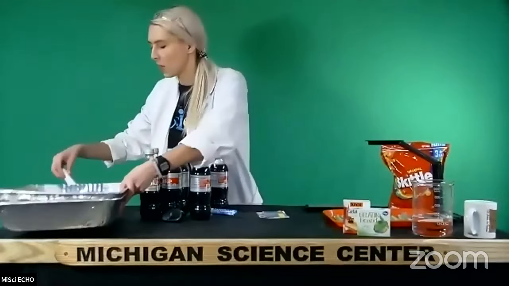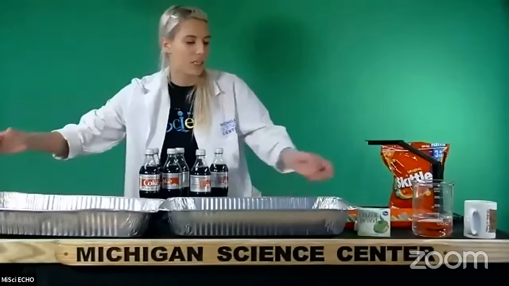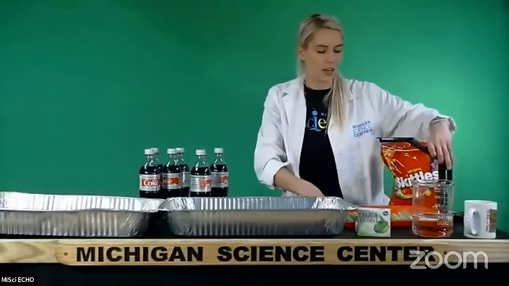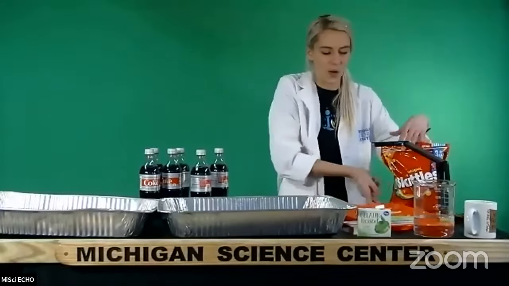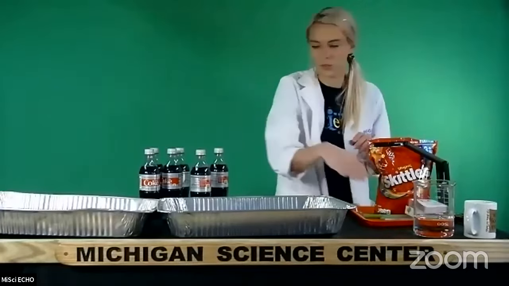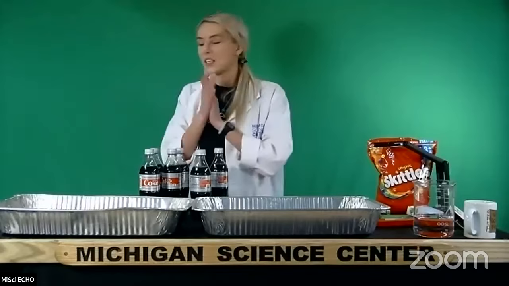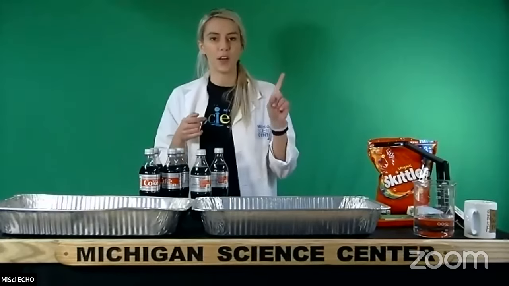All right, so we'll set up our trays here. We've seen this one in the past. We know it can be a little bit messy. Make sure we scoot everything off to the side and out of the way. All right. So the important part in any experiment is that we're only changing one variable at a time.